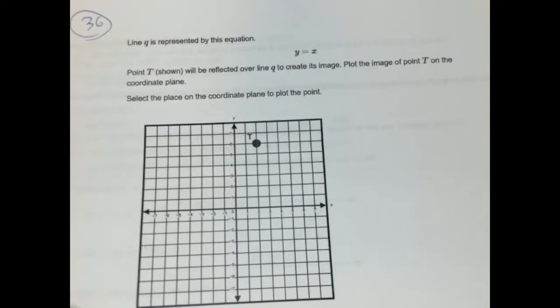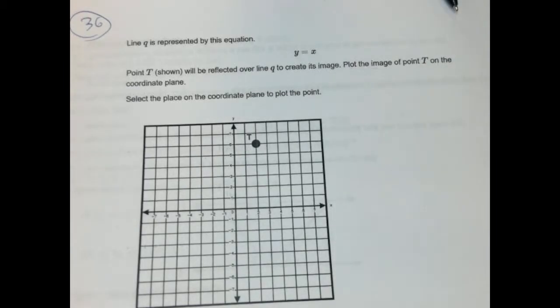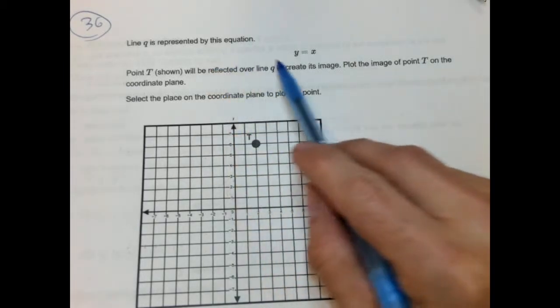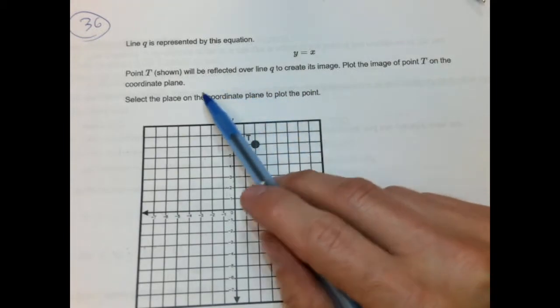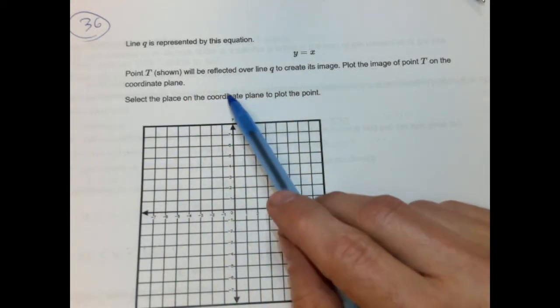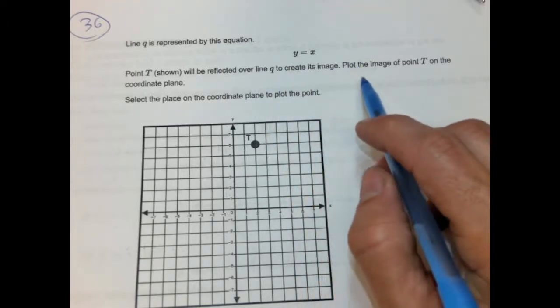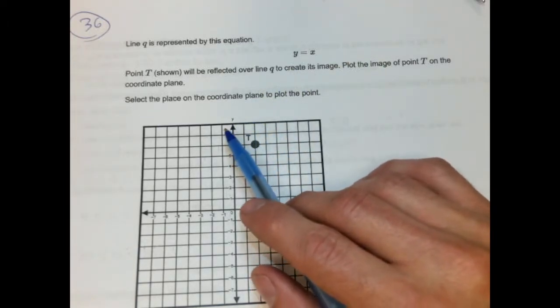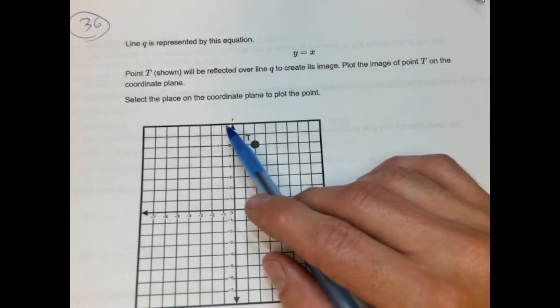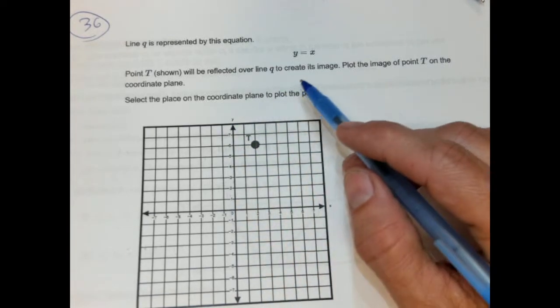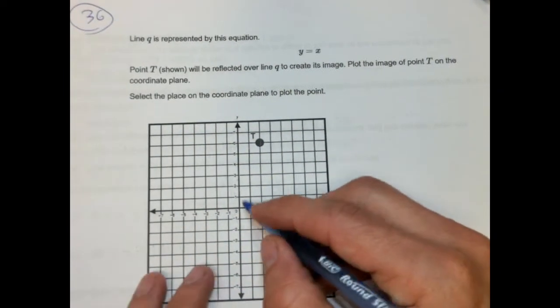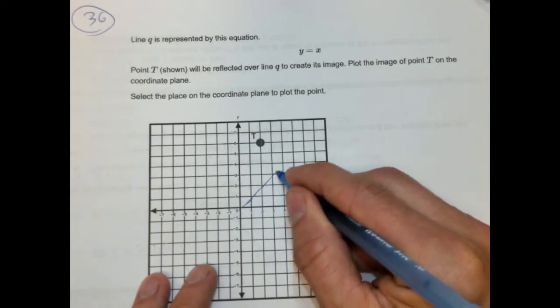So we're going to start with number 36. Line Q is represented by this equation, y equals x. Point T as shown will be reflected over line Q to create its image. Plot the image of point T on the coordinate plane. Select the place in the coordinate plane to plot the point. So we have to reflect it over the line y equals x, which is right here.